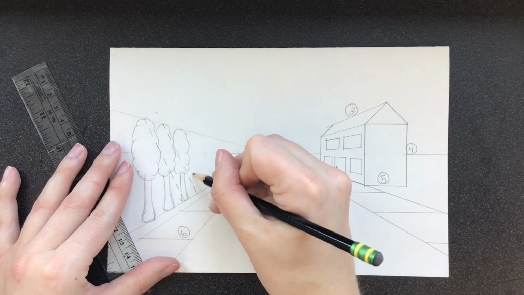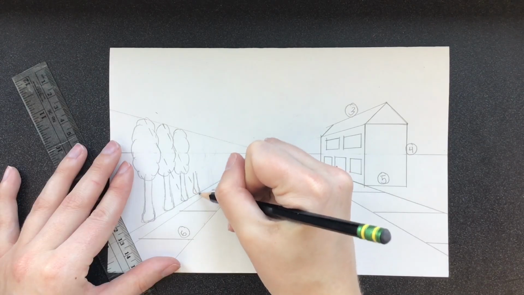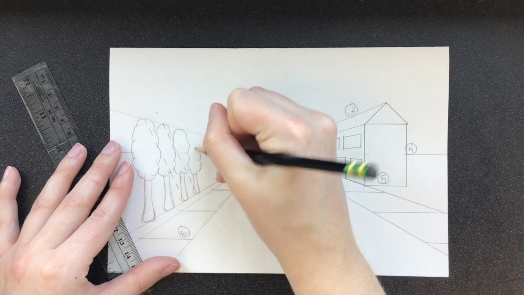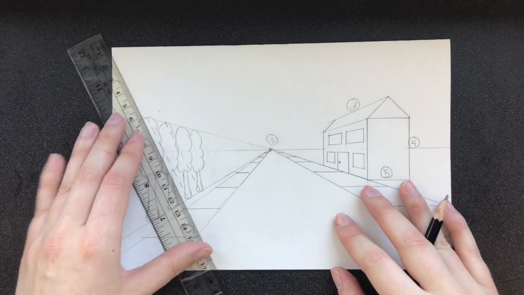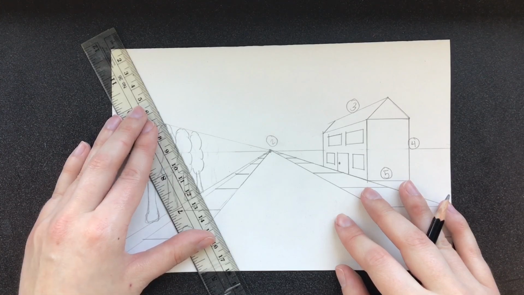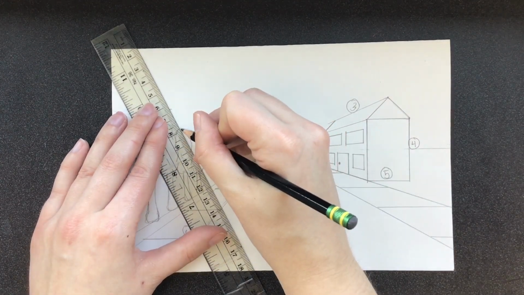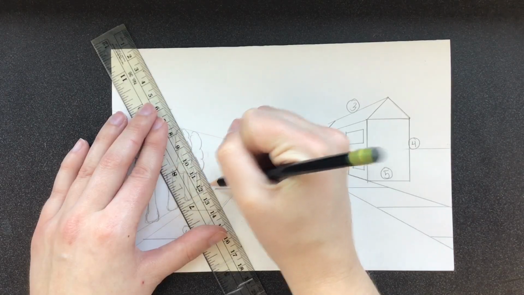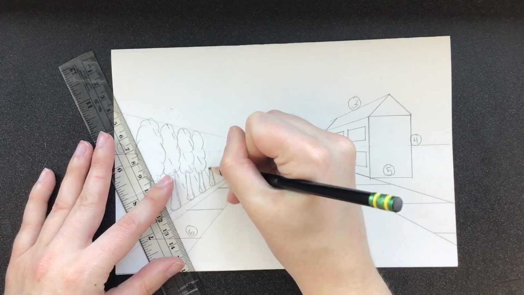And then this is where our fourth tree is going to go. Then if you want to draw another one, just repeat that process. Line that ruler up with the dashed line, slide it over, draw your dashed line, and then draw your last tree, or your next tree.